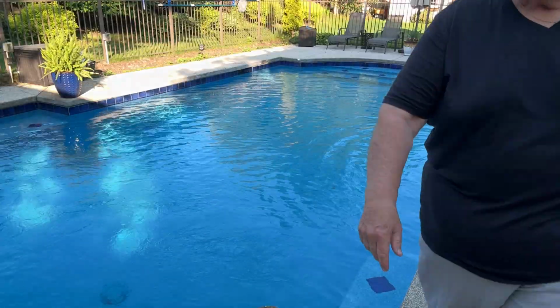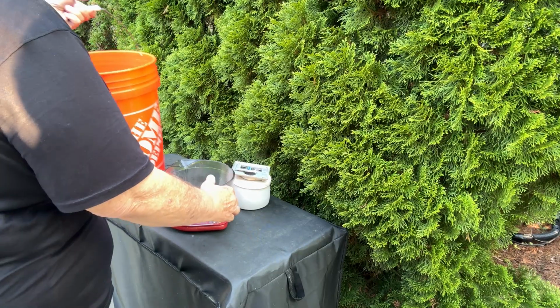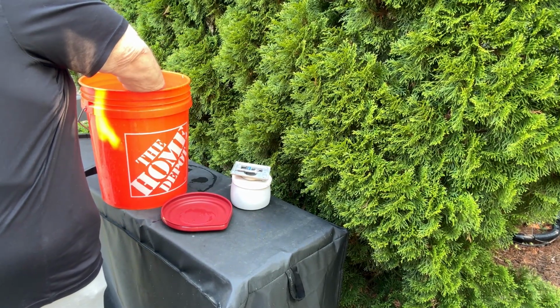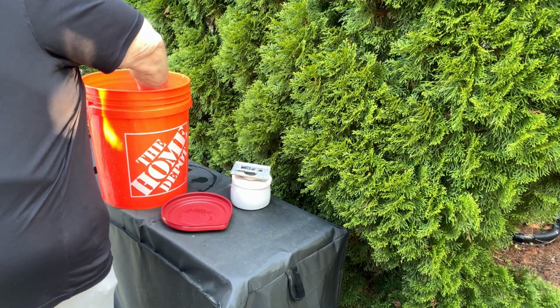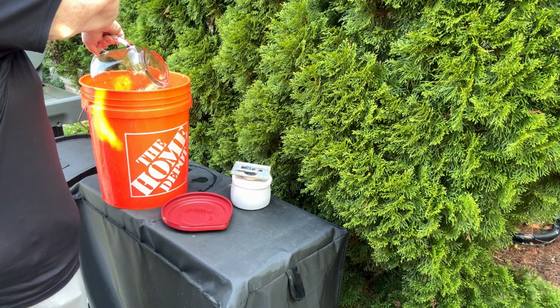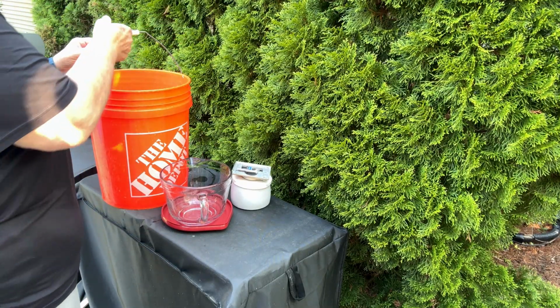Now we're going to rinse our jar out. And then, because I did that, I'm just going to dump this back in the pool.